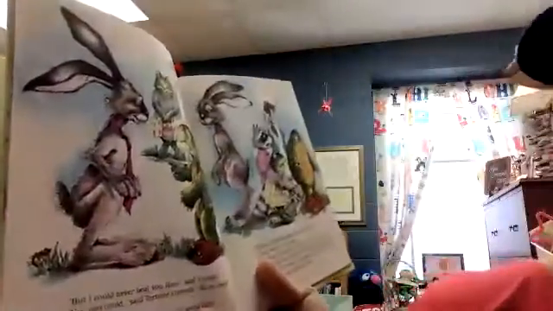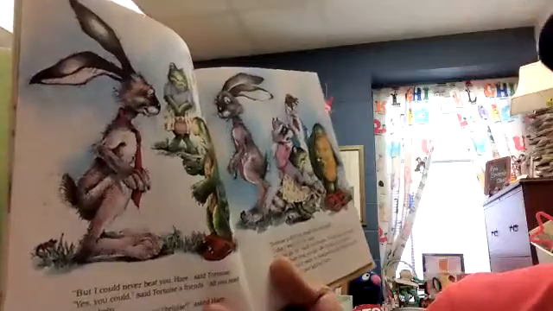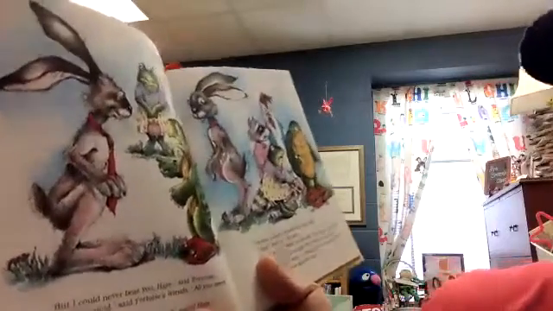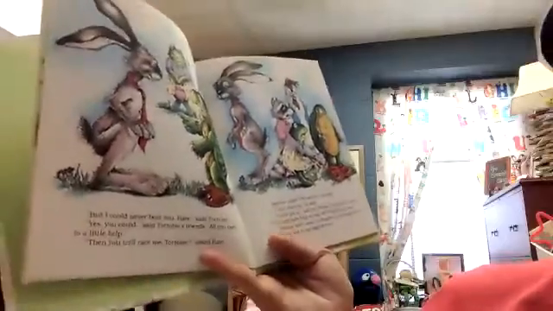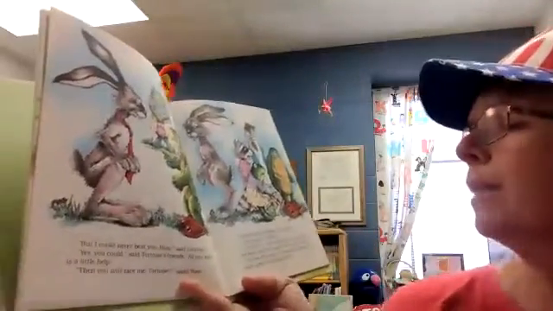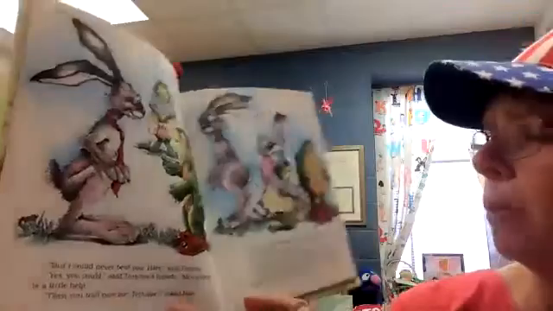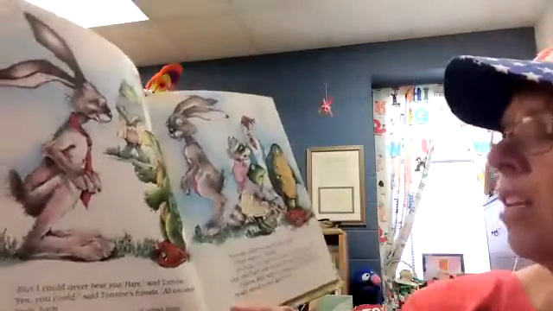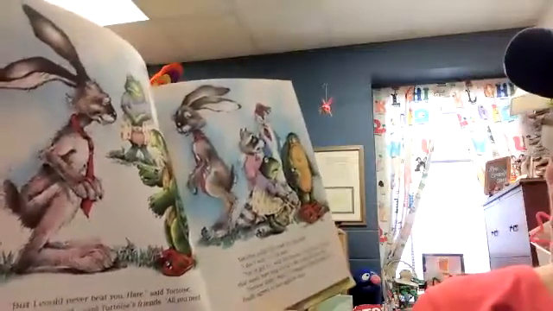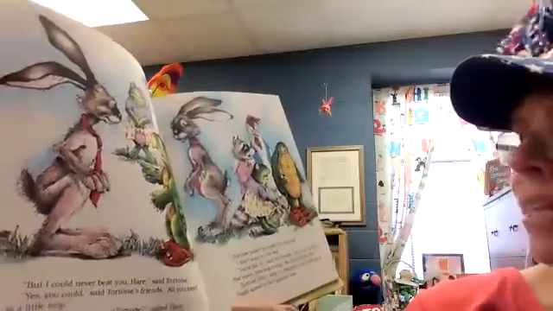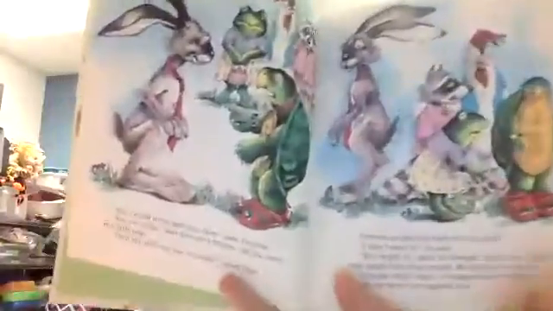"But I could never beat you, Hare," said Tortoise. "Yes, you could," said Tortoise's friends. "All you need is a little help." "Then you will race me, Tortoise?" asked Hare. Tortoise pulled his head into his shell. "I don't want to," he said. "You've got to," said his friends. "You've put up with that nasty Hare long enough. We think you can win." Tortoise didn't want to disappoint his friends, so he finally agreed to race Hare.